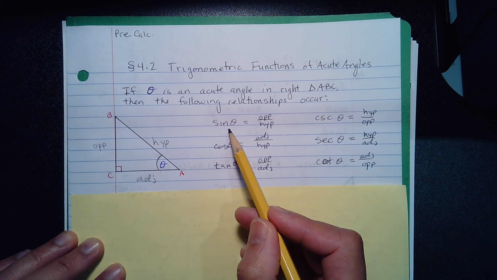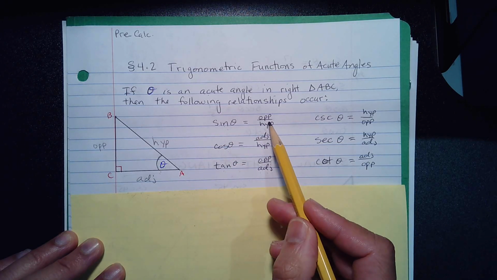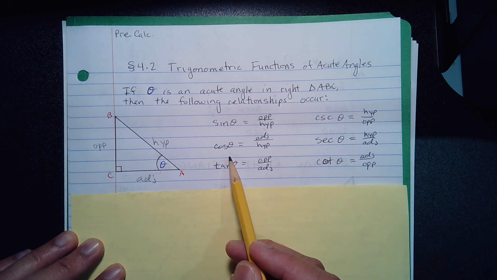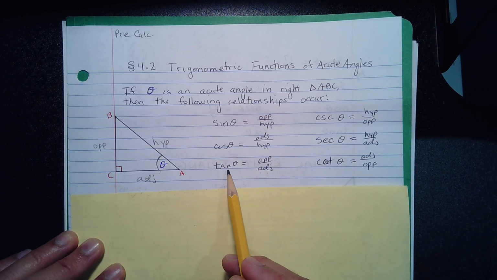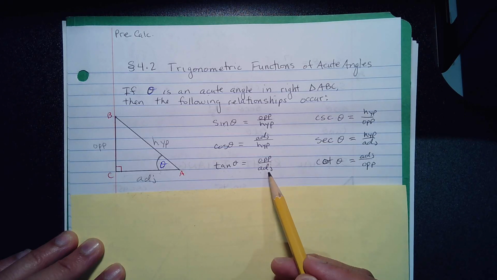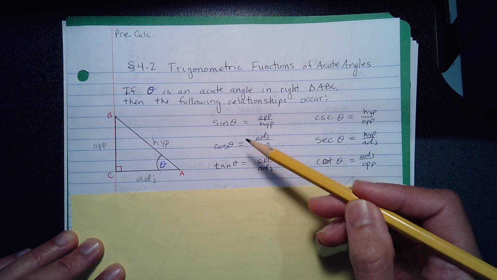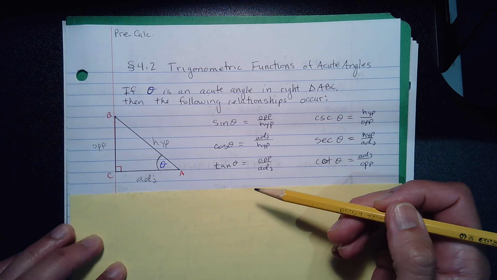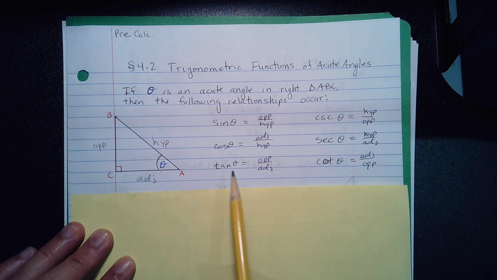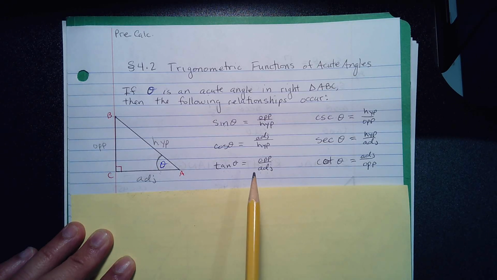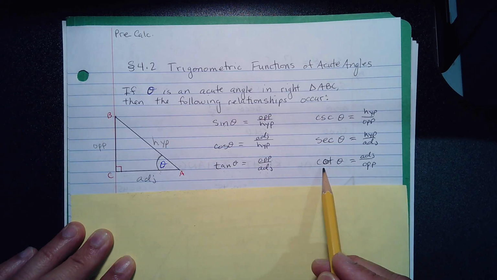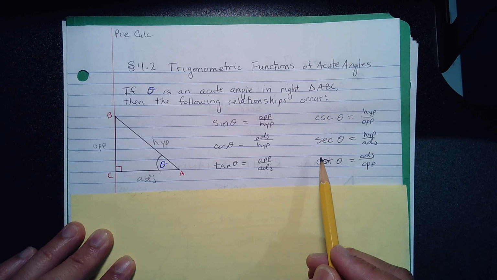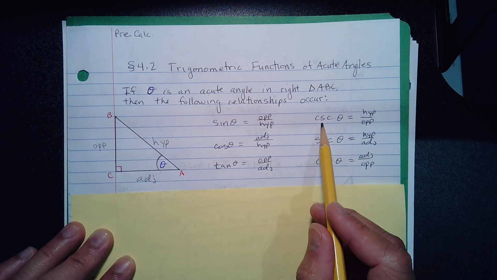So sine theta is opposite over hypotenuse. Cosine theta is adjacent over hypotenuse. And tangent theta is opposite over adjacent. So these 3 trig functions you've learned probably in geometry. Now, when you find these 6 trig functions, again, write it in this manner. Write it in this order. Because this is cotangent, this is secant, and this is cosecant.